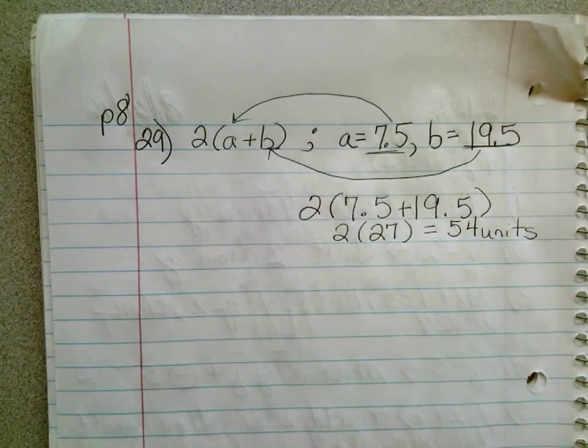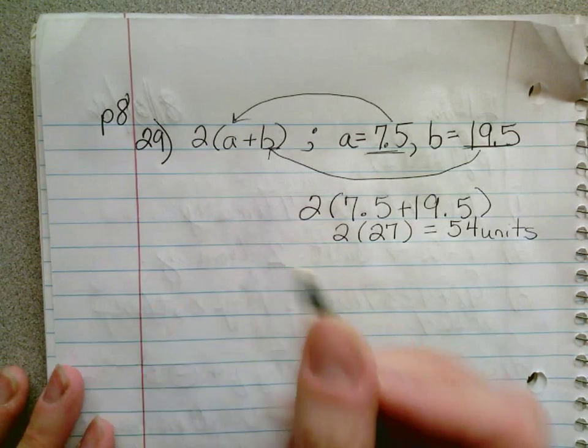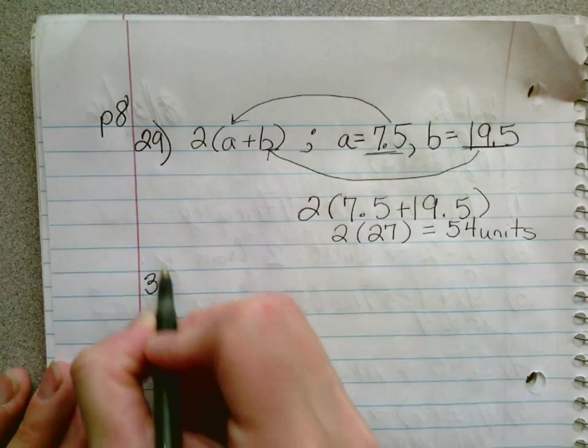We don't have a measurement, so I'm calling it units. Does yours look like that? Okay, it's perimeter, so it's linear. It's a units, not units squared, not cubed. Okay, linear is front to back or right to left. It's a straight line. It's like what you drive. You drive in a straight line.